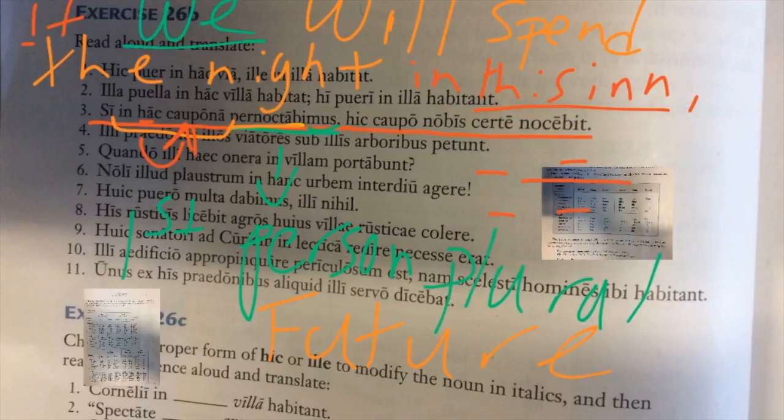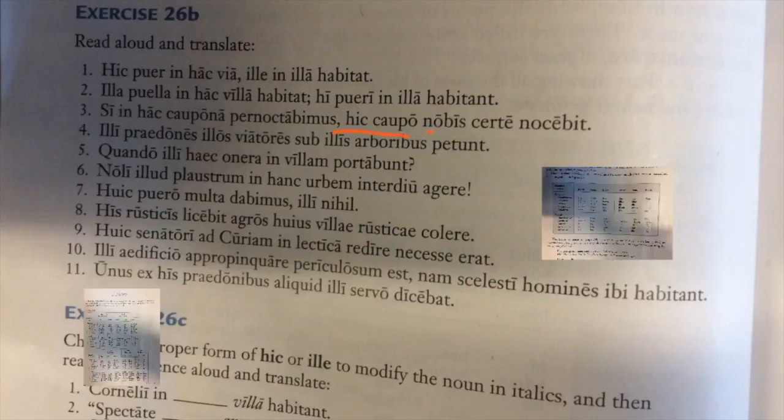What will happen? Hic caupo, let's go ahead and clean this up a little bit. Hic caupo nobis certe nocebit. Hic caupo is the subject of this independent clause. Hic caupo is translated as this innkeeper.